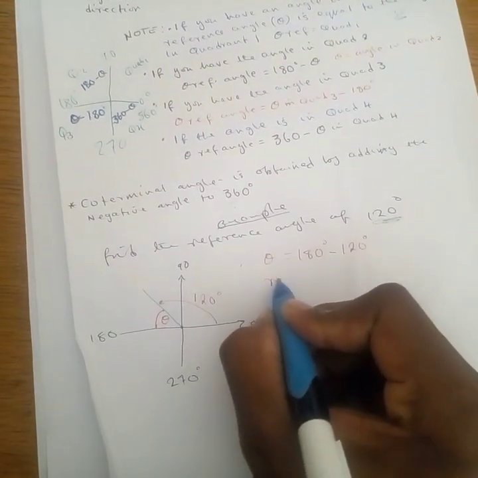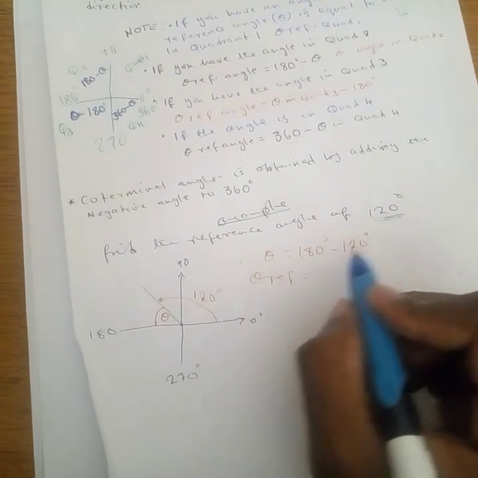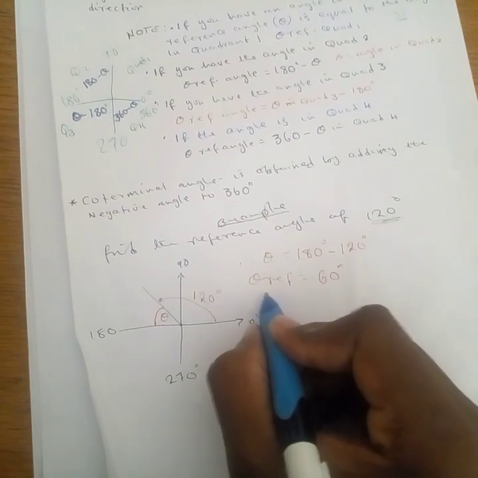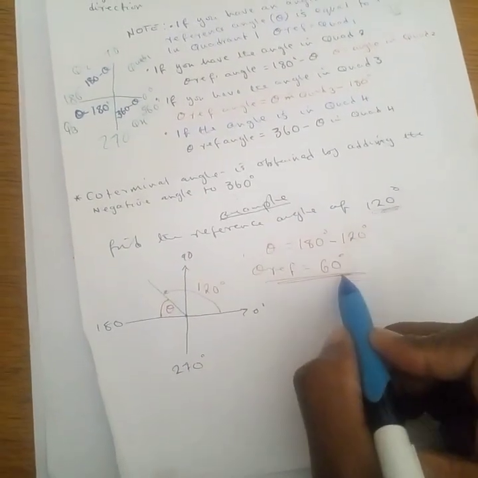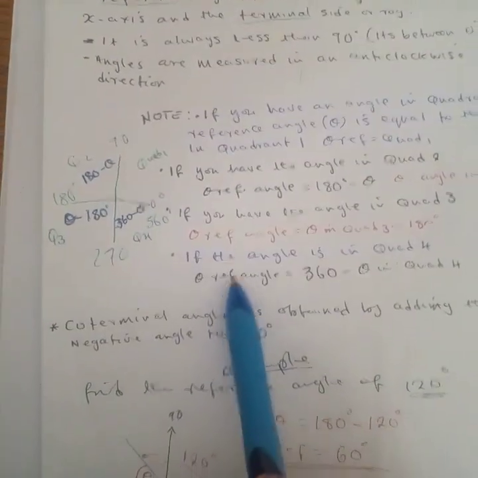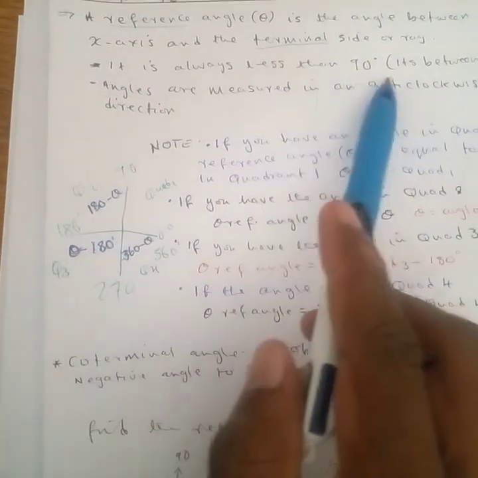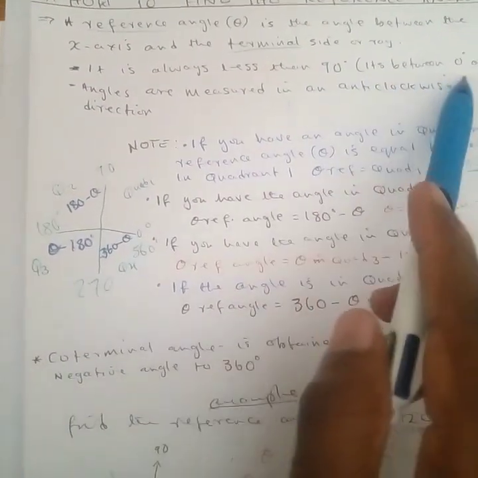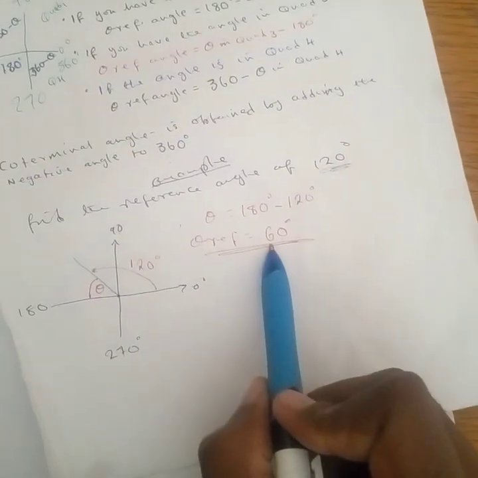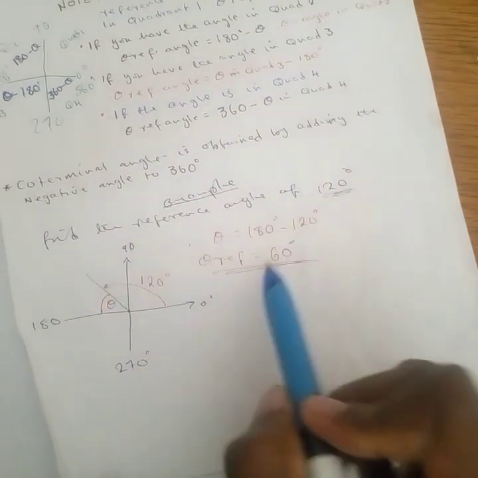So the reference angle is going to be what? When we subtract, what do we get? We are going to have 60 degrees. So 60 degrees is our reference angle. And you can see 60 is less than 90, proving the statement that reference angles are always less than 90 degrees. They are always between 0 and 90 degrees. Hence, this angle was 120, but this reference angle is 60 degrees. So no matter how big the angle is, the reference angle will always be less than 90 degrees.